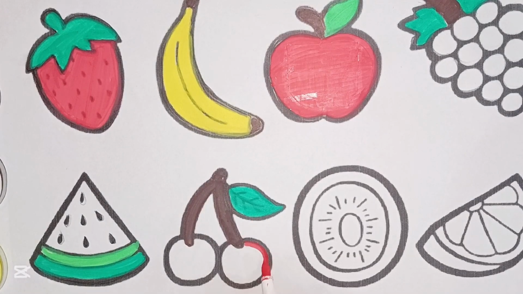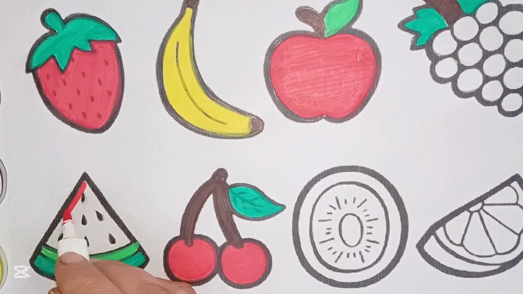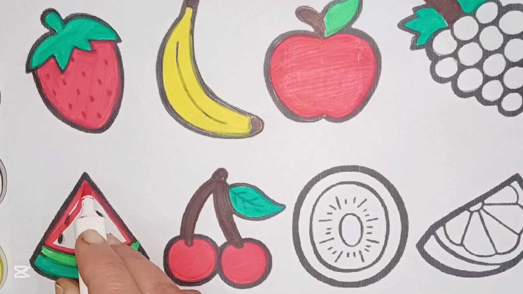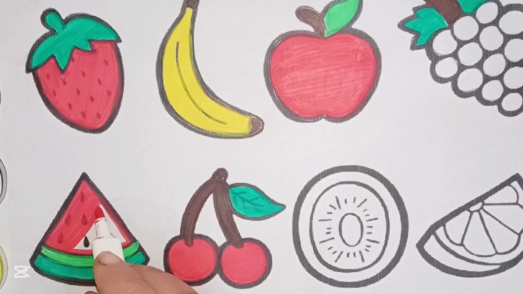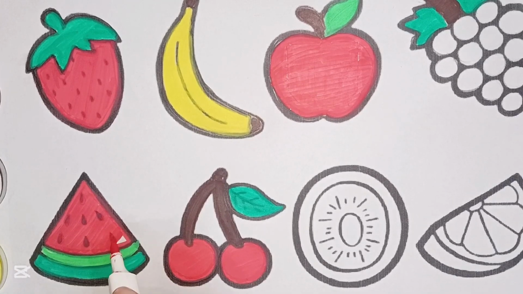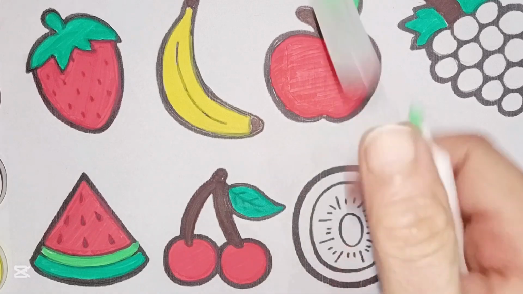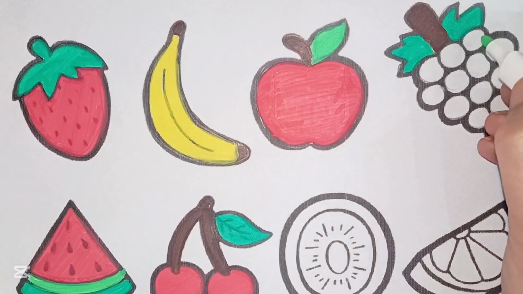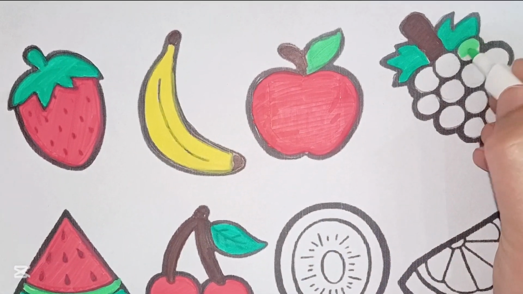Red color in apple. Cherry. Watermelon. Light green color in grapes.